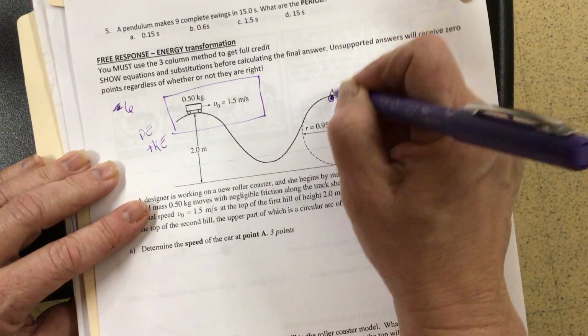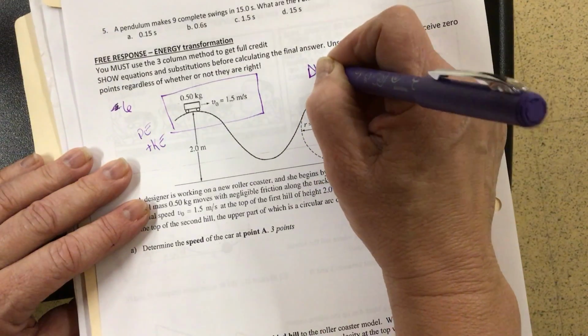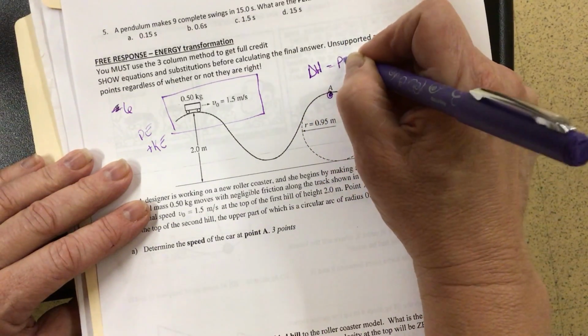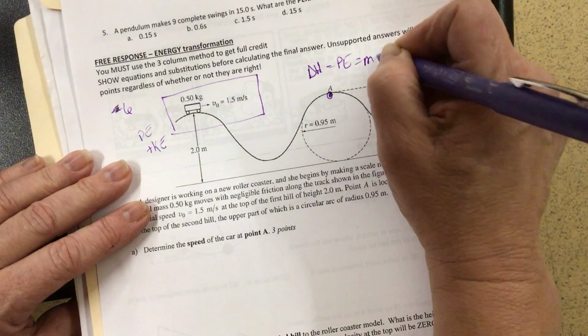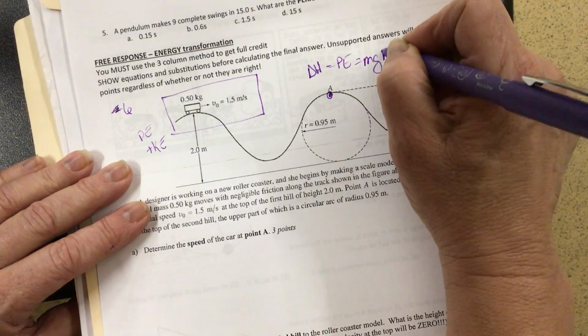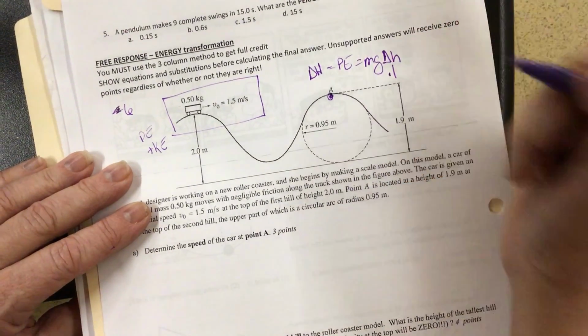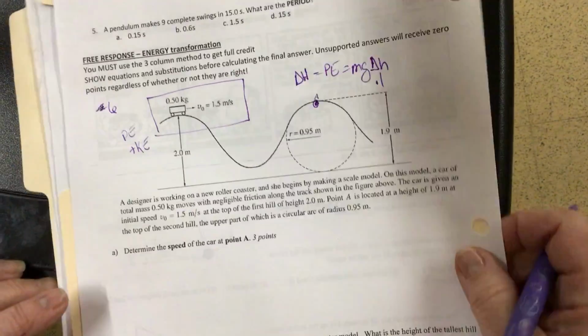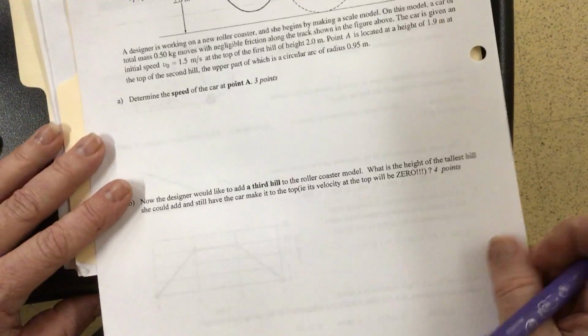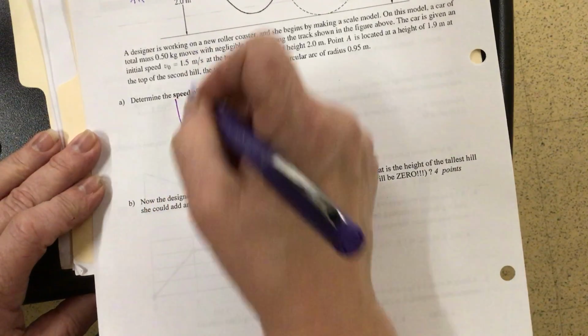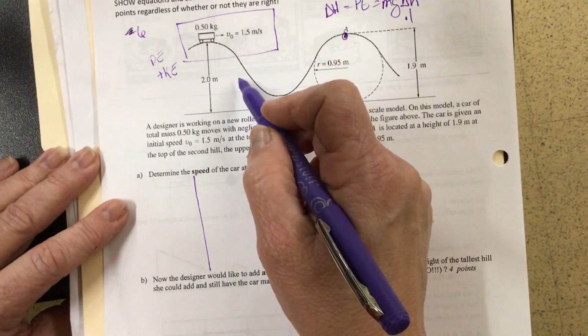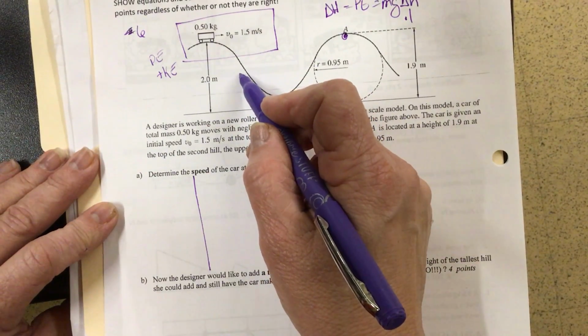When we get to the second hill, we have a change of height. And that change of height is equal to the potential energy, mass times gravity times our change in height. And our change of height is only 0.1 meters. So if you're going to do this 3-column method, you want to start by figuring out the total energy of the system at the top of the hill.